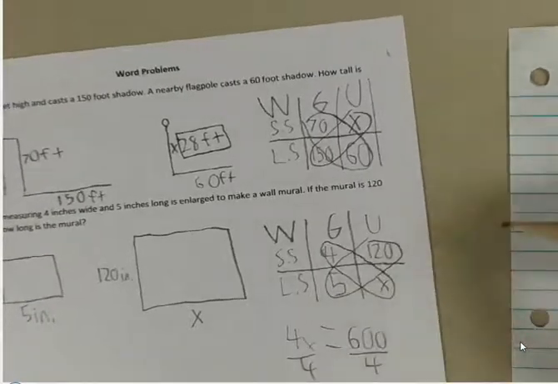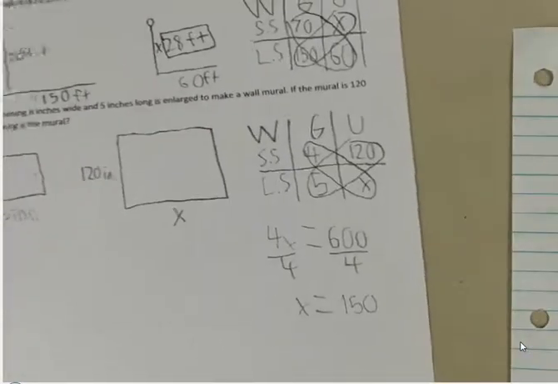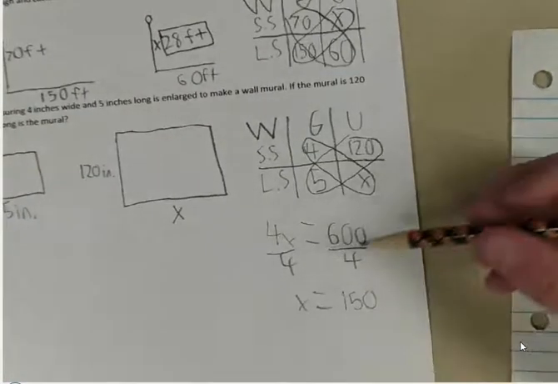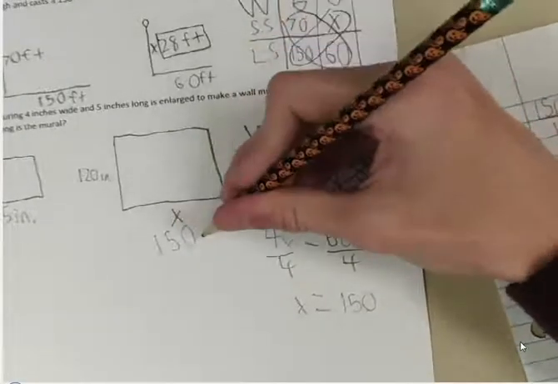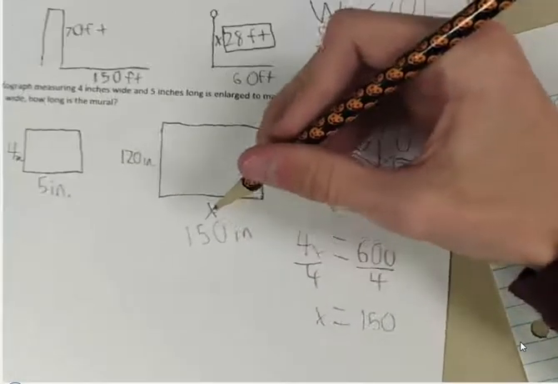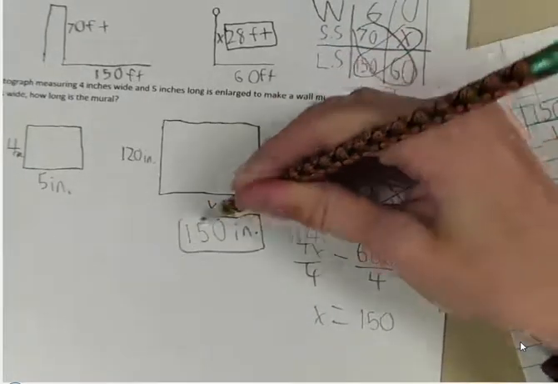And I will save some time again and just tell you that 600 divided by 4 is 150. So our missing side is 150 inches long. And that's our answer to that one.